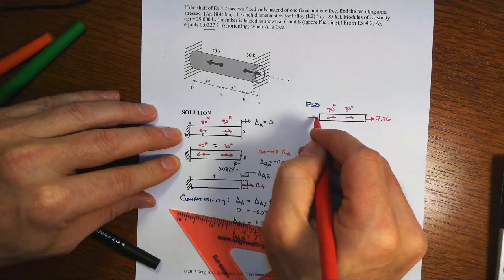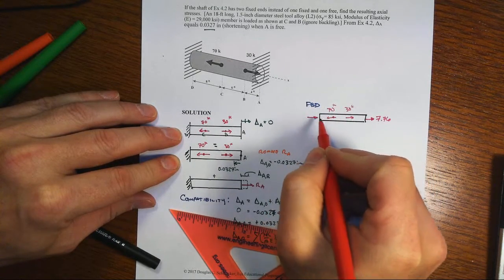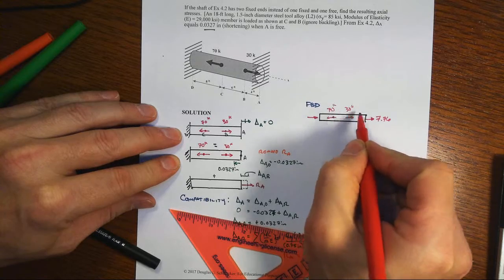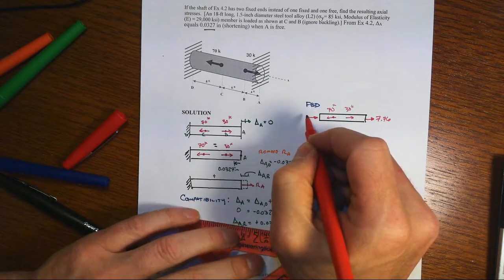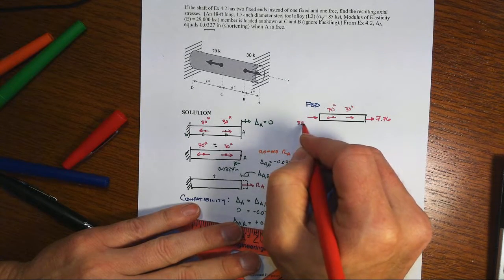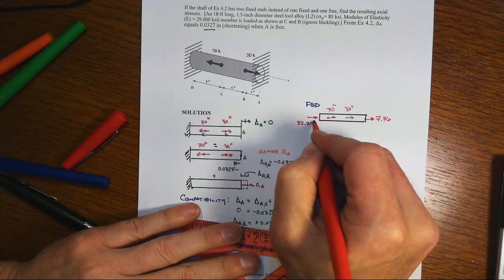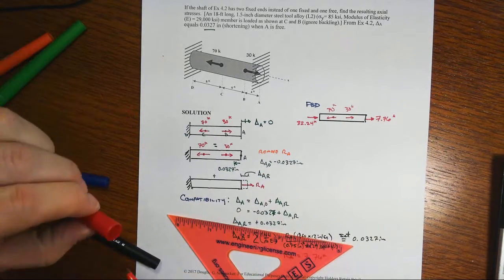If you do the resulting equilibrium, we have 70 going to the left and only 37.76 going to the right, so the reaction on the left has to act to the right also. At the left side it's going to put this into compression, 32.24 kips, so that all of this sums to 0.